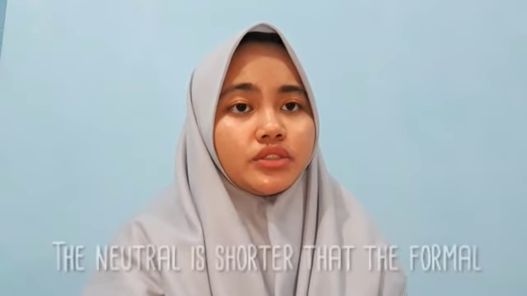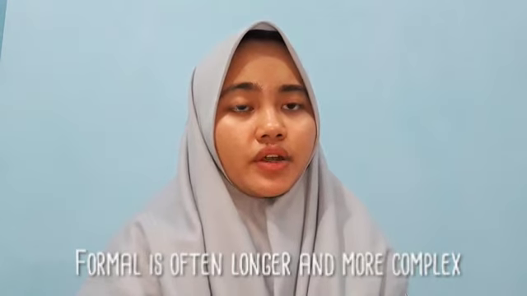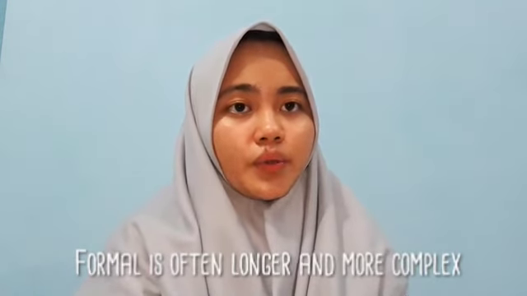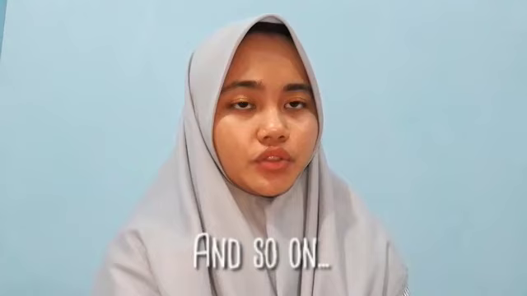If you compare the two dialogues, you will see that the neutral dialogue is shorter than the formal dialogue. This is because formal language is often longer and more complex than neutral language. In neutral, we use the basic words and phrases that you probably have learned before, like nice to meet you, how are you, fine, thanks, and so on.